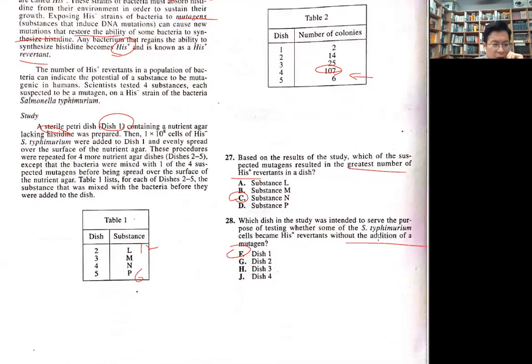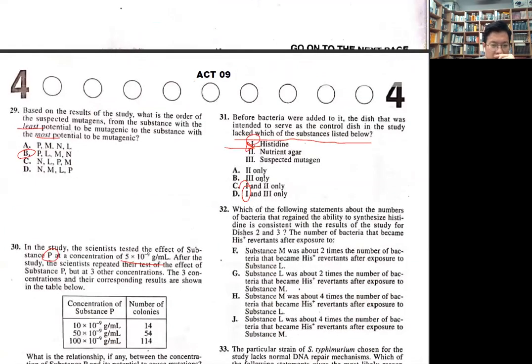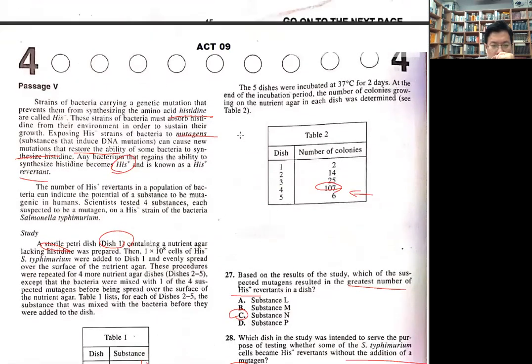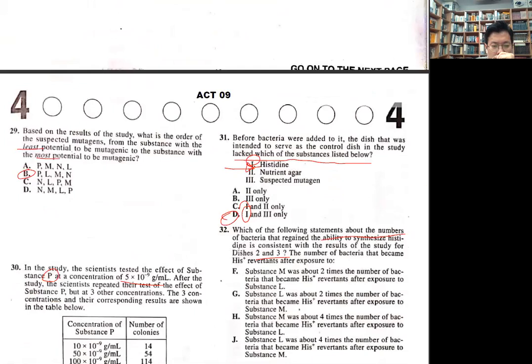Yeah, I think 1 and 3 is better than nutrient. So the following statement: the number of bacteria that regained the ability to synthesize histidine is consistent with the result of the study for dishes 2 and 3. Number of bacteria that became HIS plus for M, there's 14. M is 14.